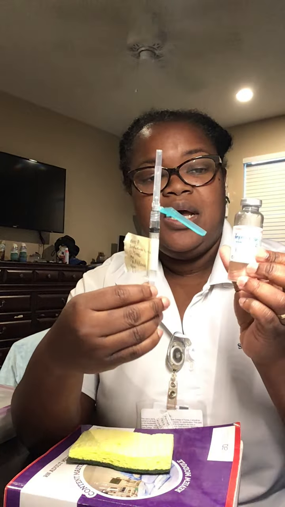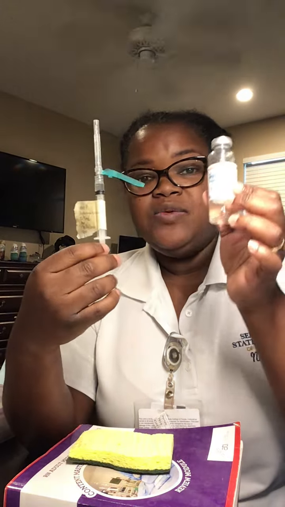Oh, before I put on my gloves, I have to do my third check with my patient. Okay, I'm going to make sure that I have my influenza vaccine. I'm going to use the intramuscular injection. This is annual.